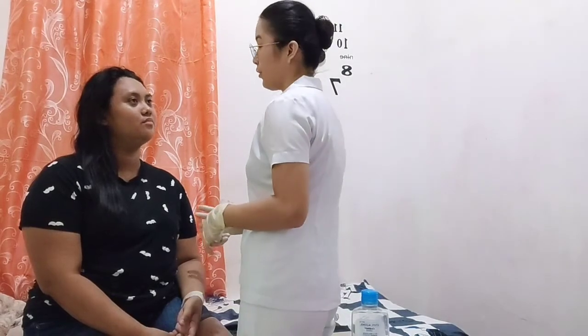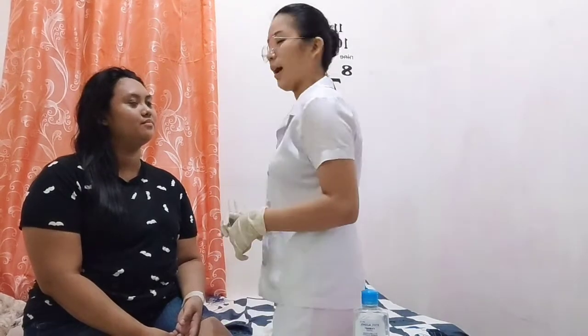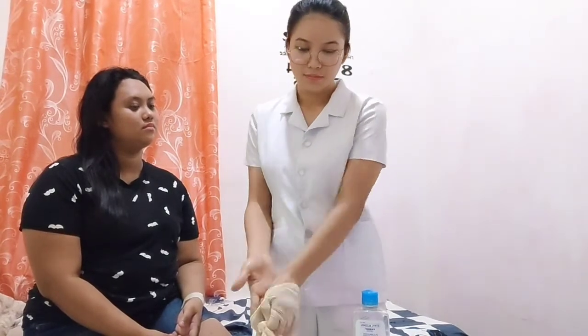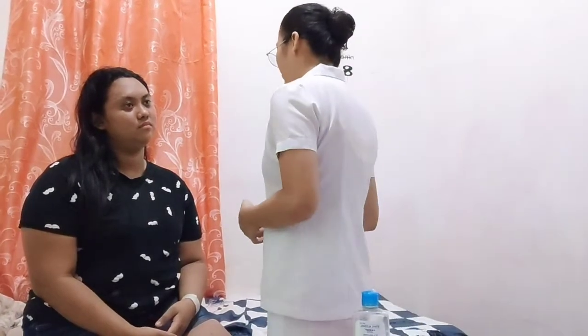I don't see any discolorations. Okay, now I will proceed to the nail grooming and cleanliness, but first I'm gonna remove my gloves. So palpate the nail to assess the texture and consistency, and test the capillary refill of the nail beds. Press the nail and watch the color change. Ma'am, may I see your hand?